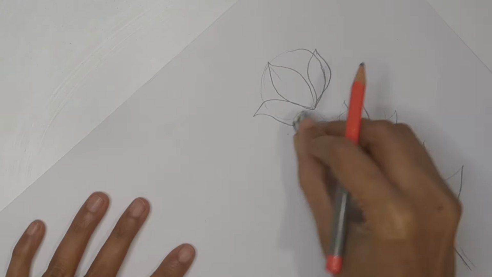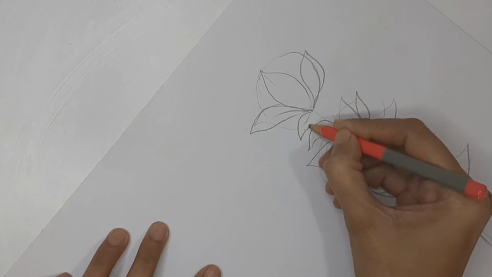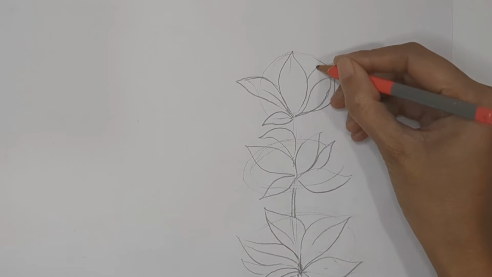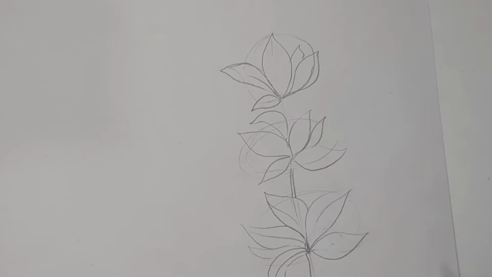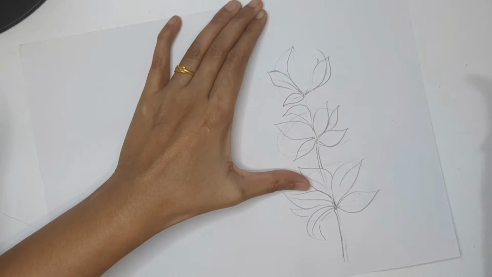And we are going to learn every sketching method: hatching, contouring and stippling. And I'm going to show you how we can use those methods in this particular drawing.